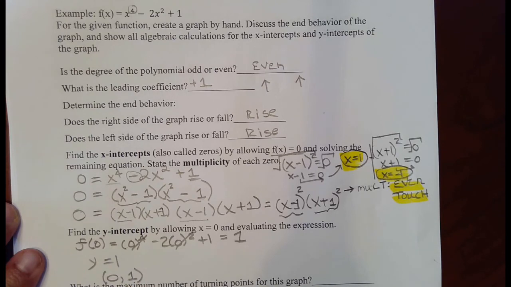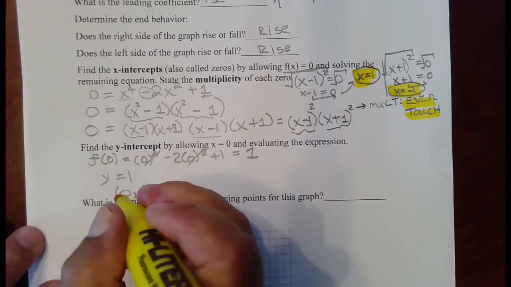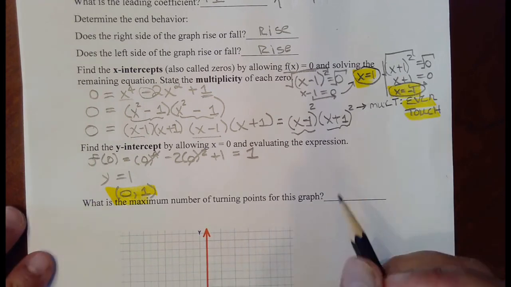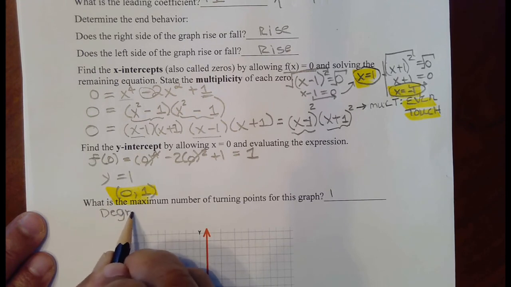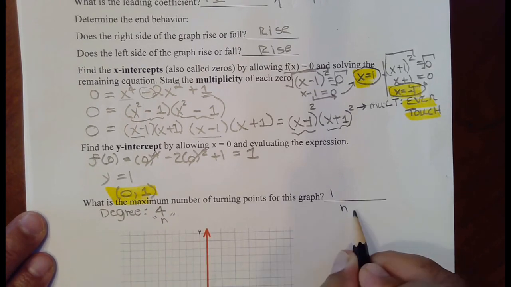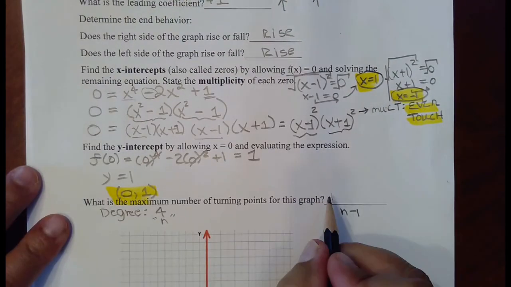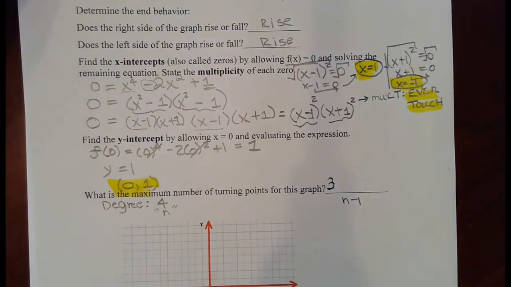Going to put everything on the graph now. We have x-intercepts. Notice that I keep putting those on first. We have an x-intercept of negative 1. We have an x-intercept of positive 1. We have a y-intercept of 1. And we need to paste our ends with respect to the x-intercepts. We're going up on either side. Move that over a little bit so that I'm right on top of that.